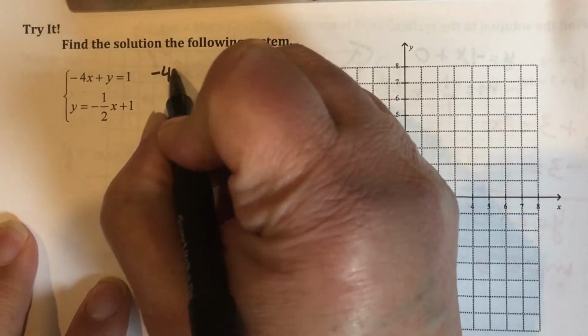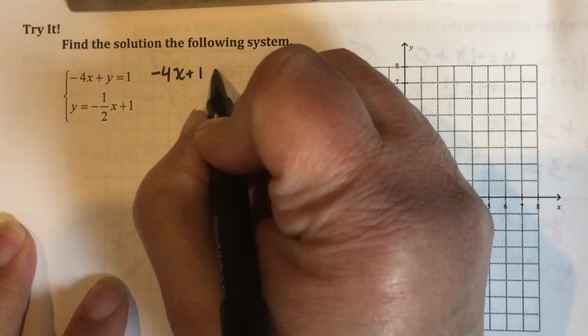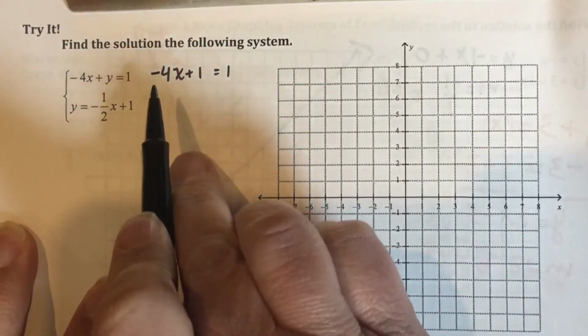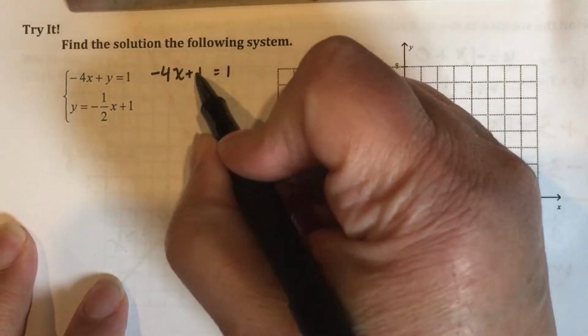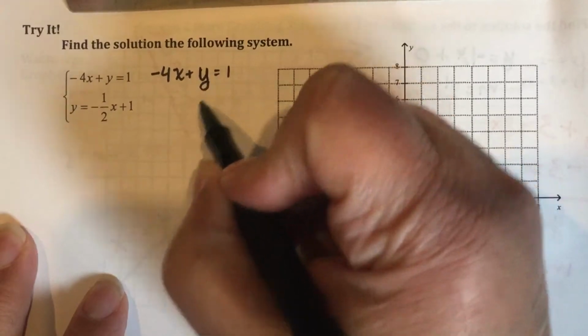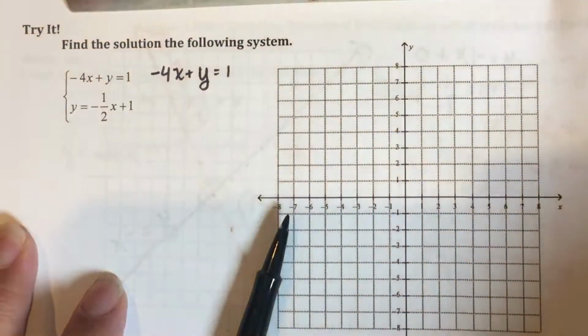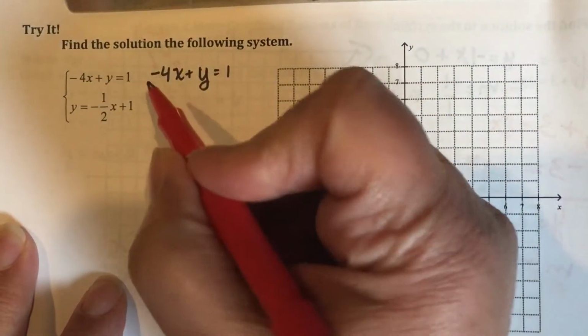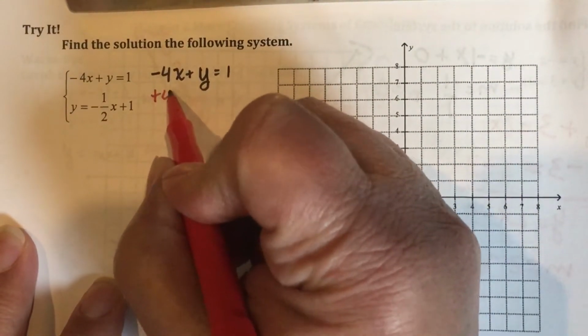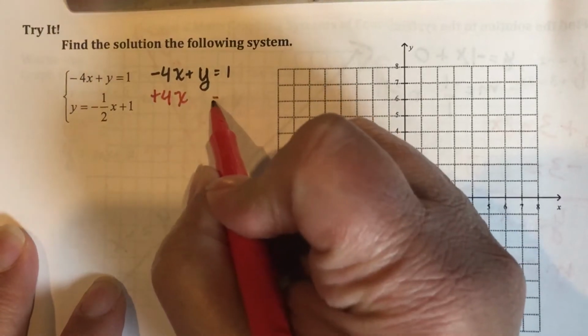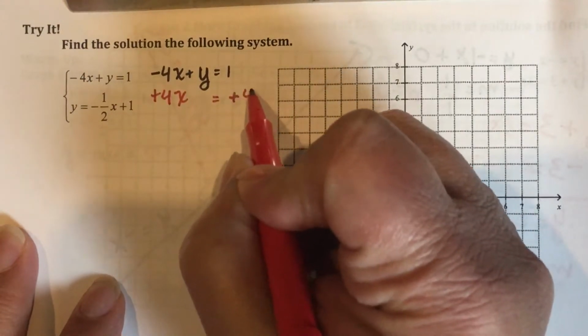Negative 4x plus y equals 1. Now I want to move the 4x to the opposite side of the equation. So the inverse of negative 4x is positive 4x. So on both sides of the equal sign, plus 4x.